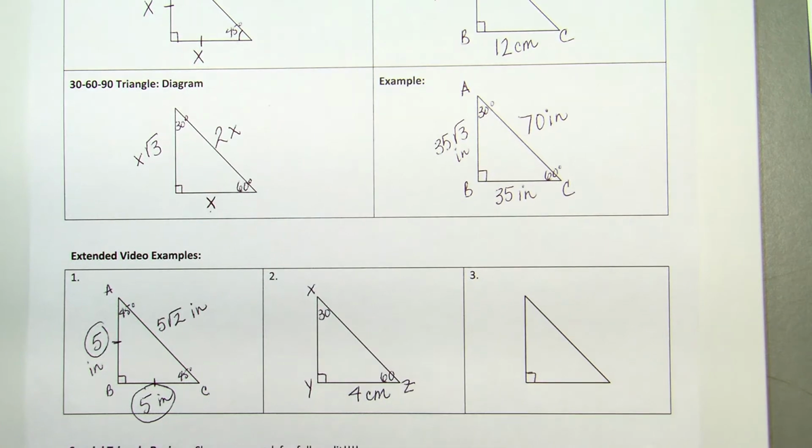Normally we wouldn't be able to use the Pythagorean theorem here because we have 2 missing side lengths, and for the Pythagorean theorem to hold true, we have to know at least 2 of them.